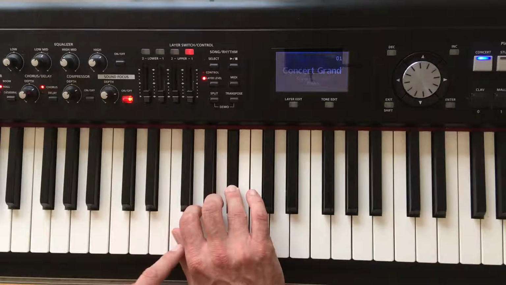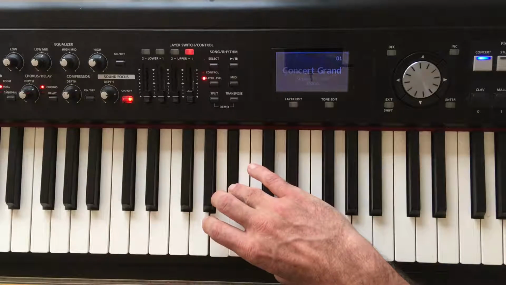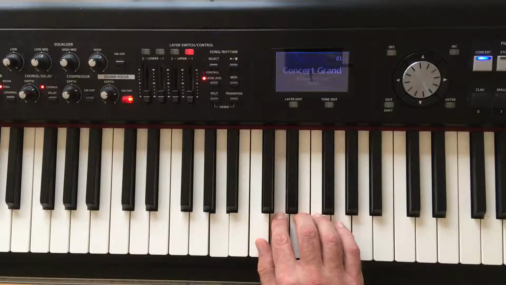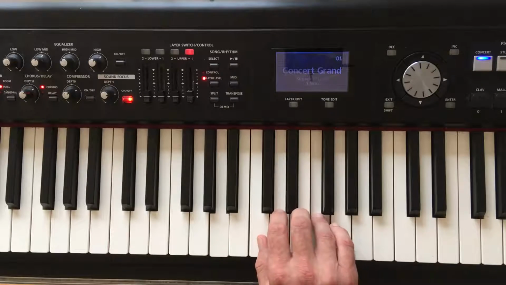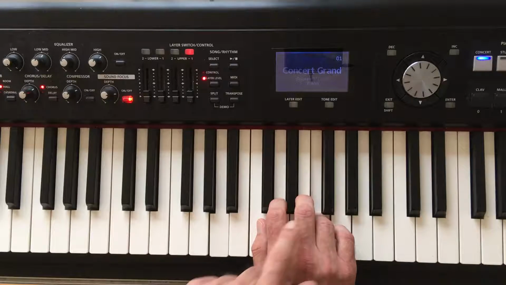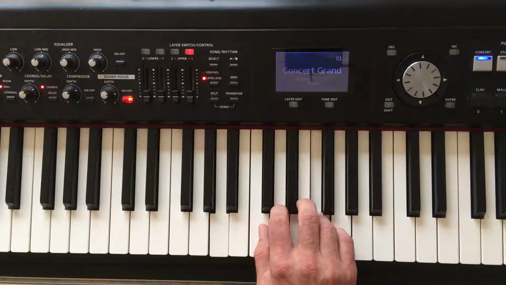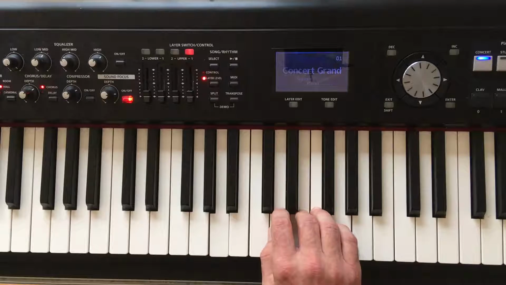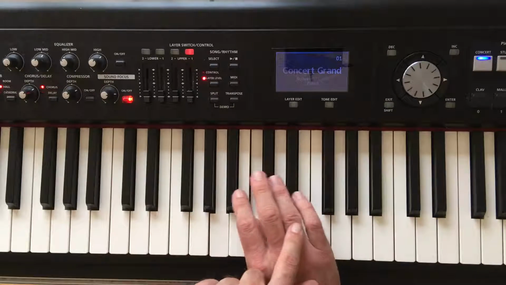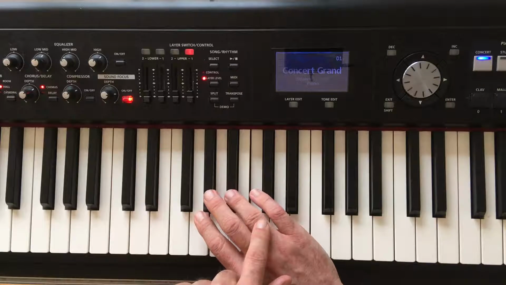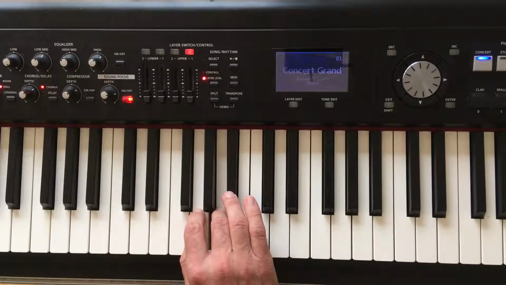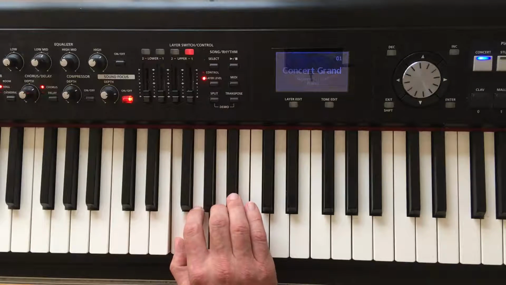After this, your thumb goes underneath your hand to the C, like this, C, D, E, and F. You land back on your F. Now I'm going the other way on the keyboard. You go all the way down to your thumb, F, E, D, C. Now you have to fly your fourth finger over to the B flat, like this, and A, G, F.